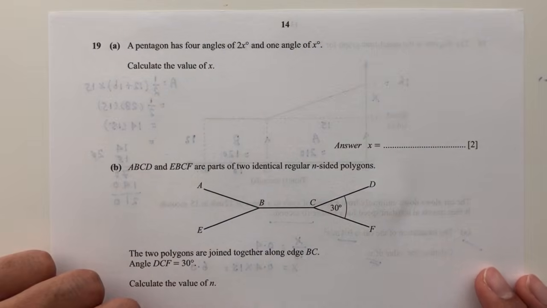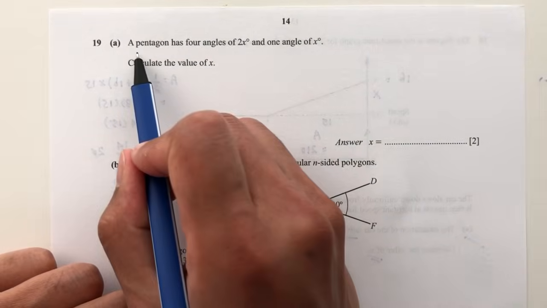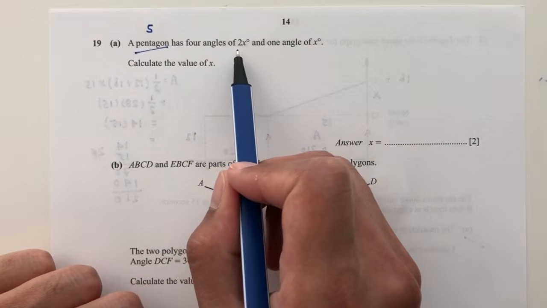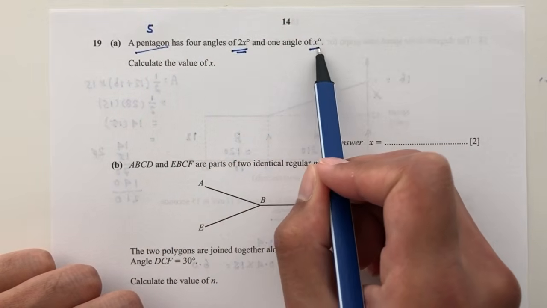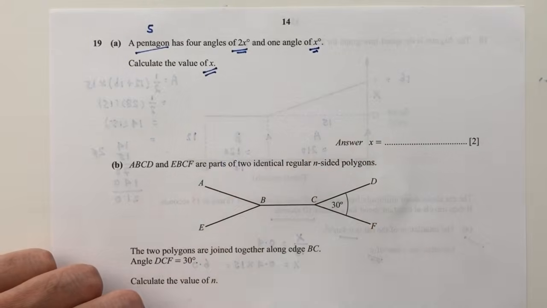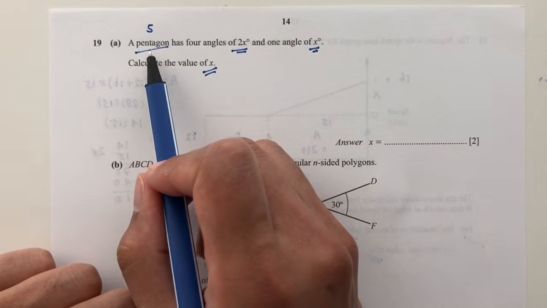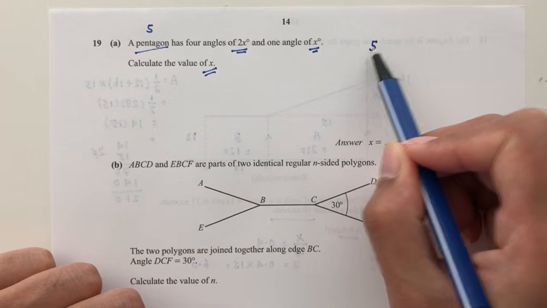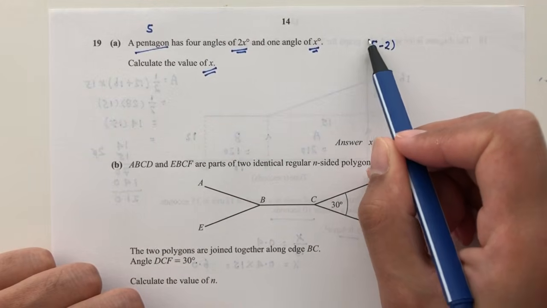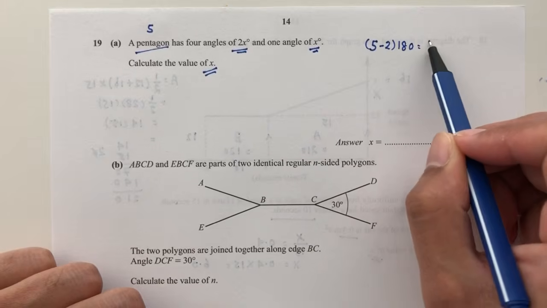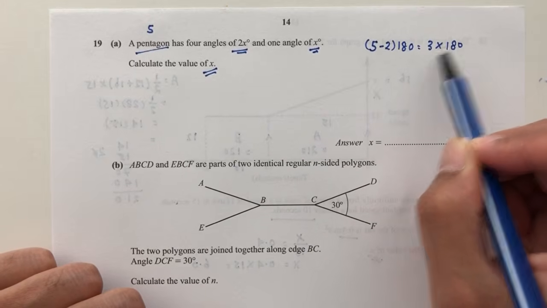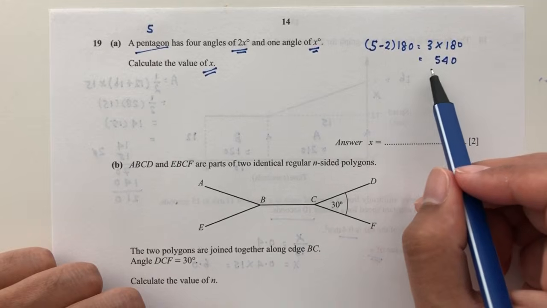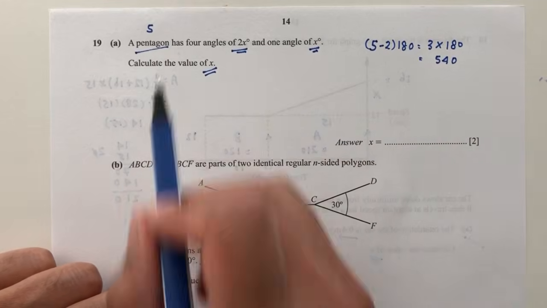Now we have question number 19. We have a pentagon. A pentagon has 5 sides, which has 5 angles, with 4 angles of 2x and 1 angle of x. What is the value of x? First you have to know what is the sum of all the angles inside the pentagon. We use a formula for that: number of sides, which is 5, minus 2, times 180. That will be 3 times 180. So we have 540. That's the sum of all the angles inside of the pentagon.